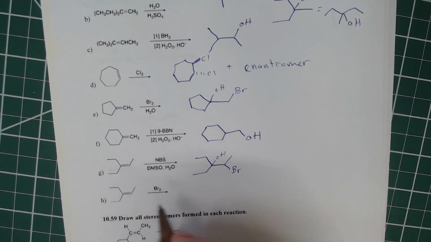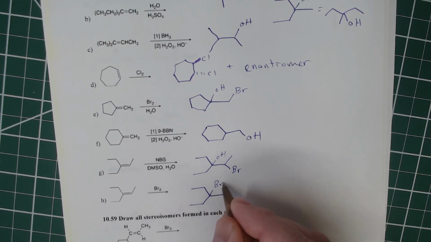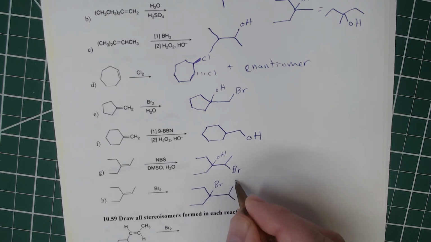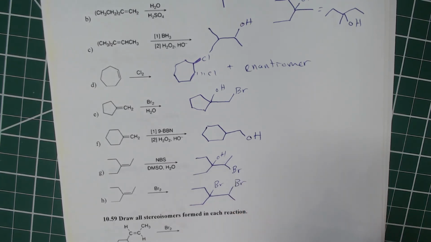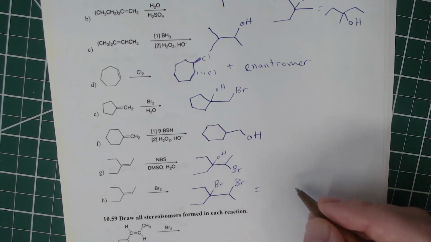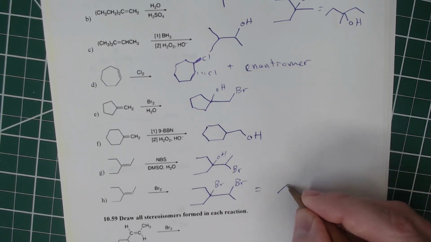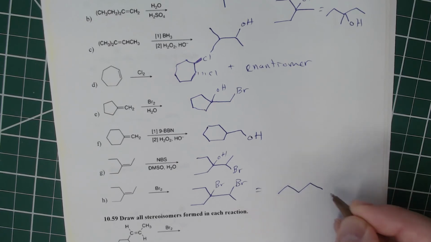And then finally with this one, we're adding bromine, so we're going to get a bromine on one and a bromine on that other carbon. So not a beautifully drawn structure. If I were going to draw this structure, if somebody just told me what this structure was, I would draw it like this.